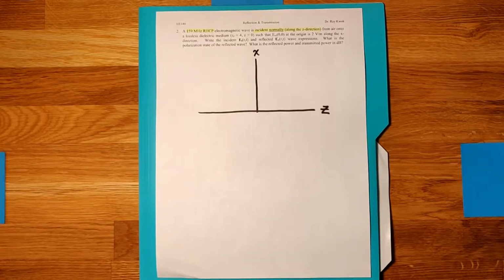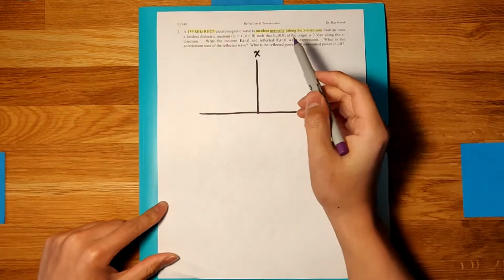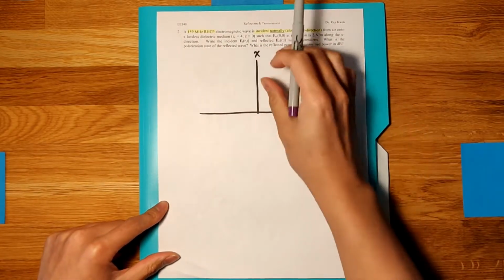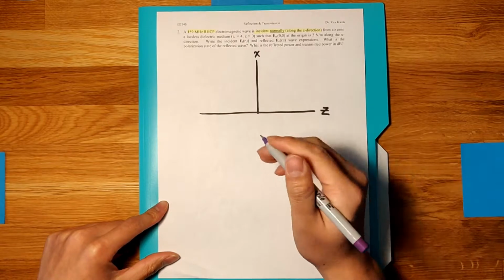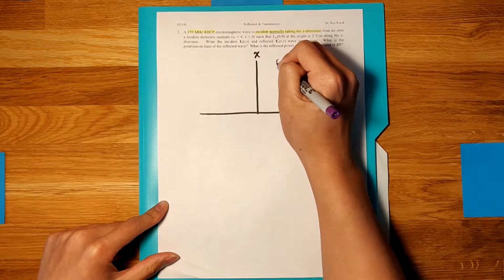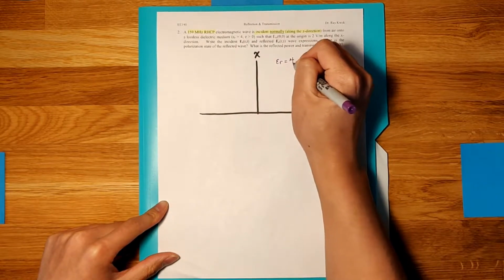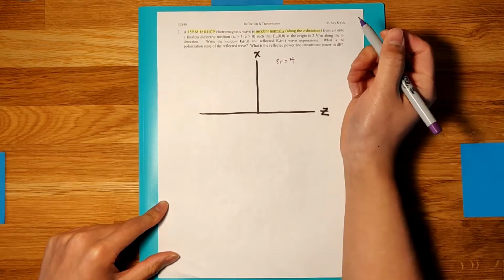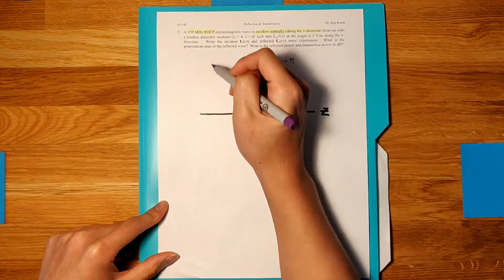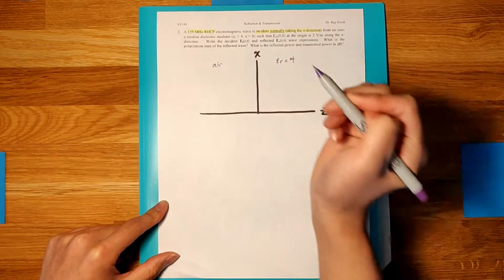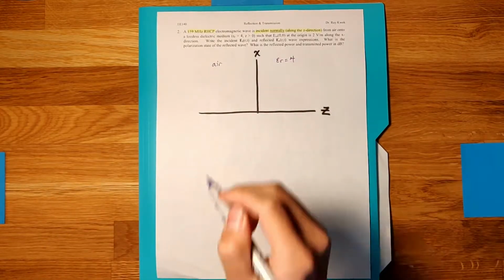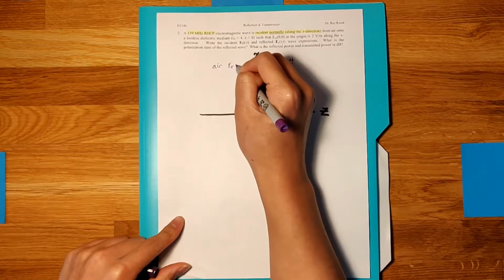So it says that when z is greater than 0, which is right here, the dielectric constant is 4. So on this side, the dielectric constant is 4. And that means that this side has to be air, which means the dielectric constant for air is simply 1.